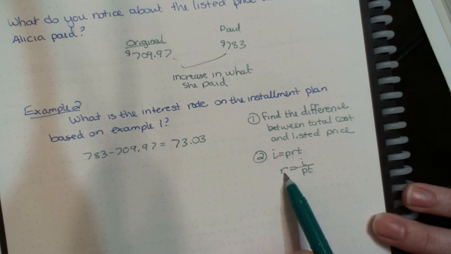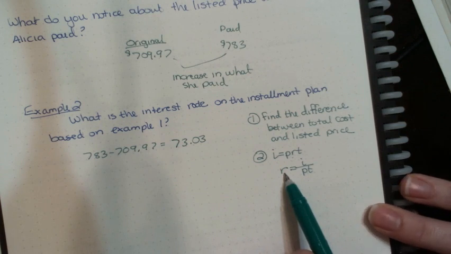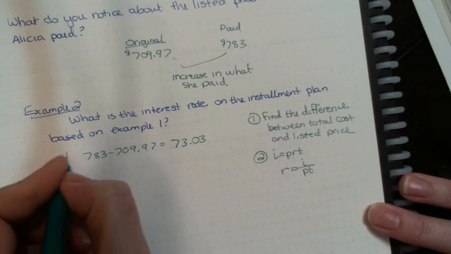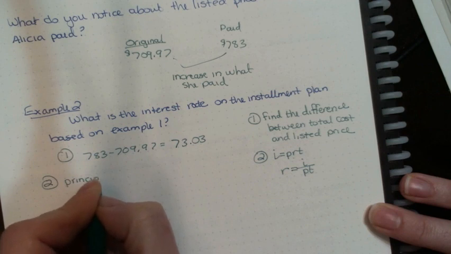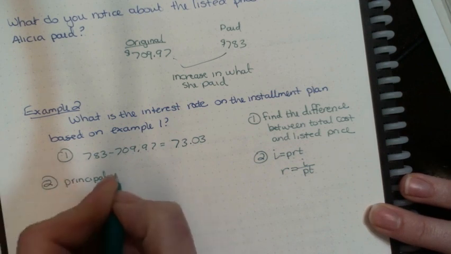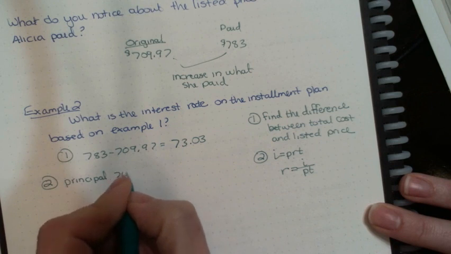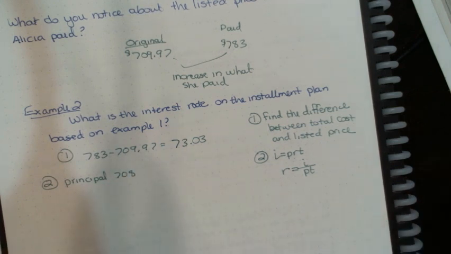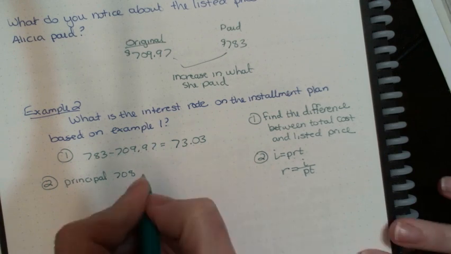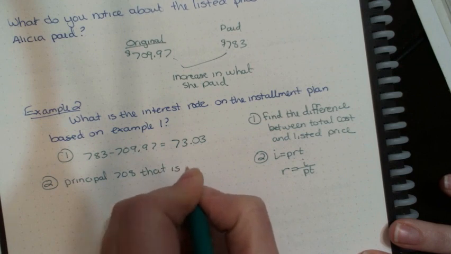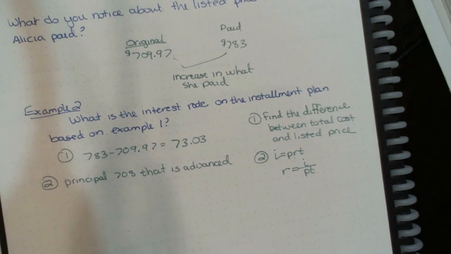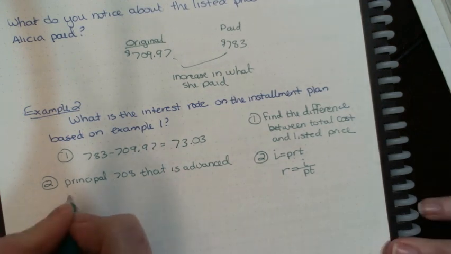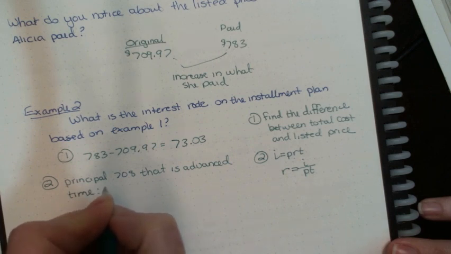This will give me my percentage. So the principal, so this is step one, is $708. So that's how much they gave her. And the time, it says 12 months, so that's 1 year.